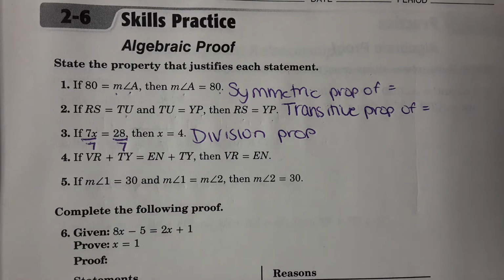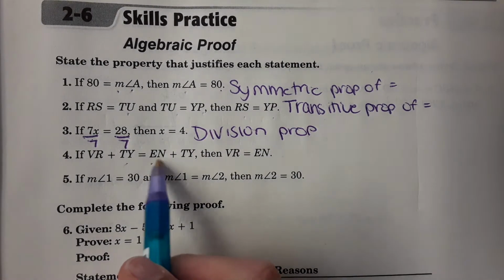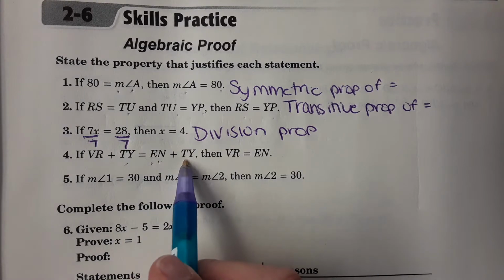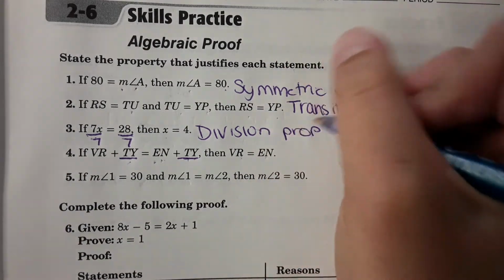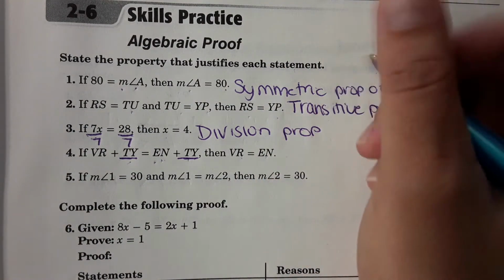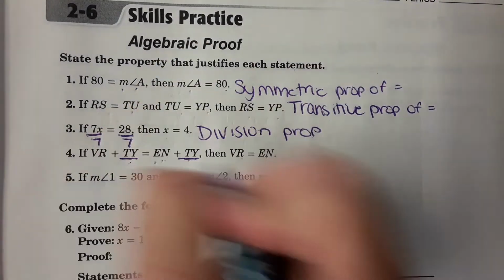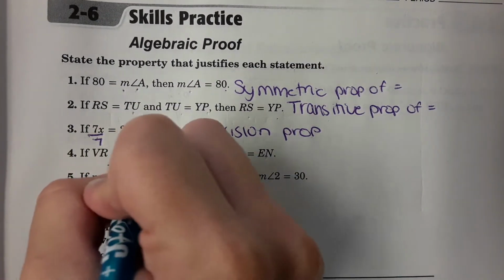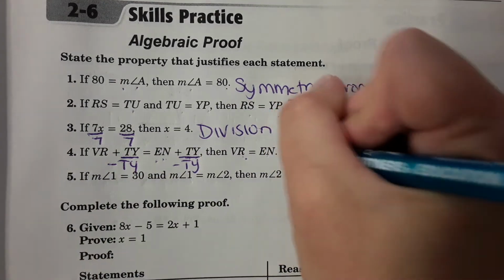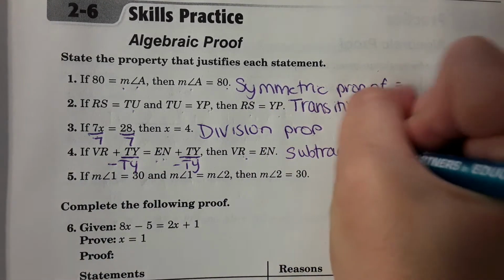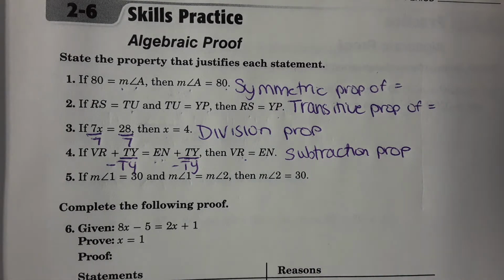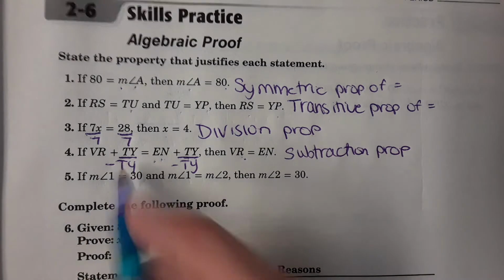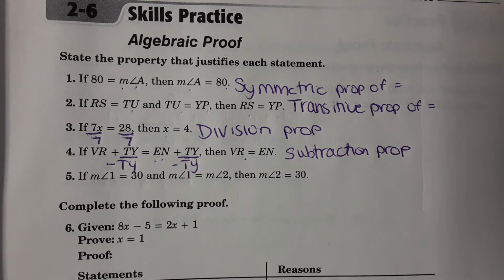The next one, it says VR plus TY equals EN plus TY, then VR equals EN. They're adding TY to both sides. So in this case, it's a... Oh, wait. Sorry. I was about to say addition. But in order to get to this answer, you have to subtract TY from both sides, making it subtraction property. You'll see why I almost made that mistake here, because in the proofs it shows us adding both sides.